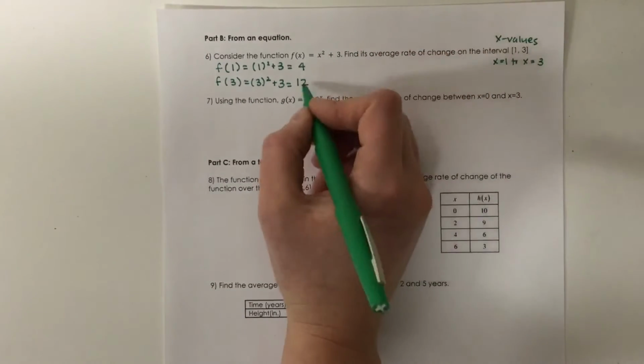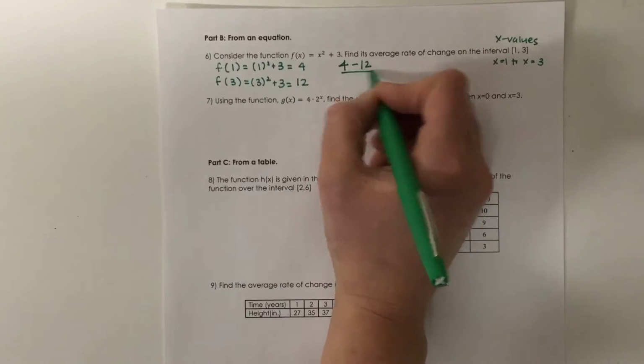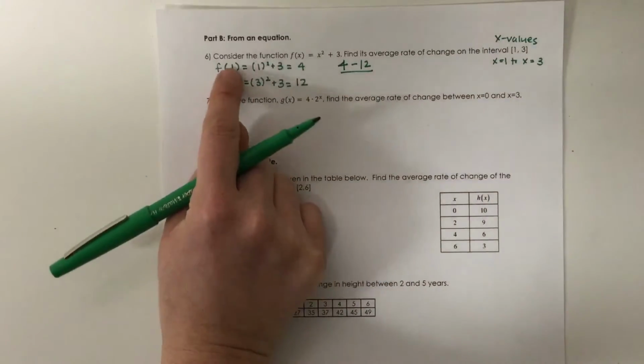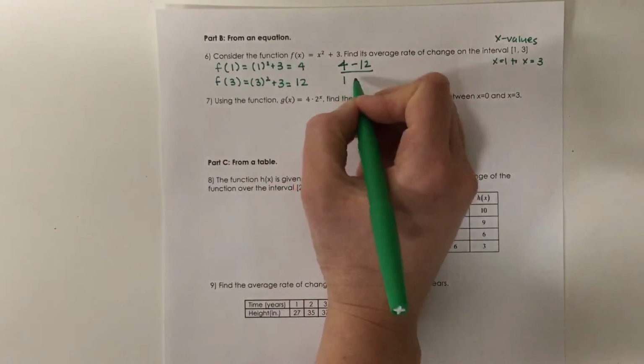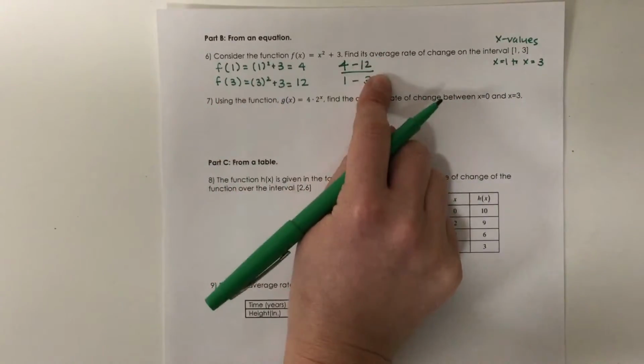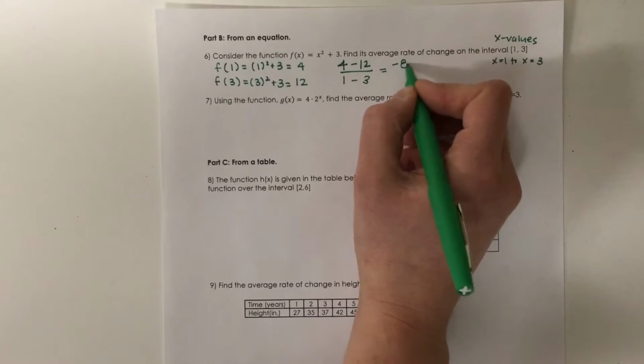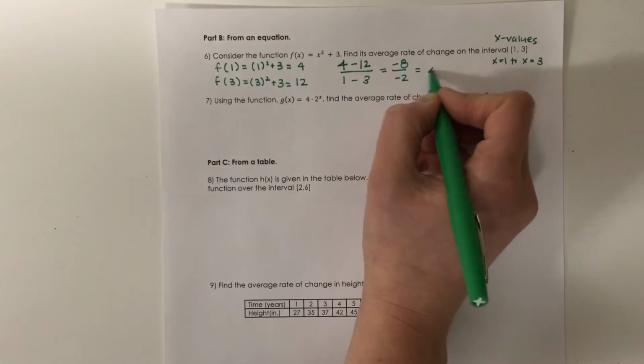So we're saying, okay, if I subtract these, maybe I start with 4 this time, minus 12. If I start with 4, though, I've got to do the 1 that matches it. So I've got to put 1 right below it, and then I've got to subtract 3, because the 12 goes with the 3, so they're on top of each other. 4 goes with the 1, they're on top of each other. So then I get negative 8 over negative 2, which gives me 4.